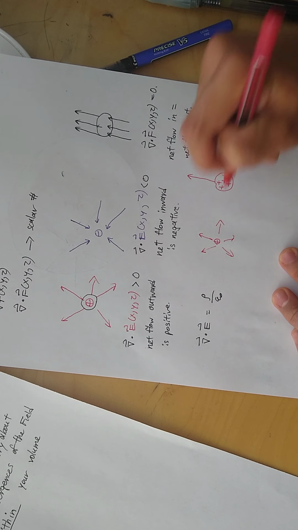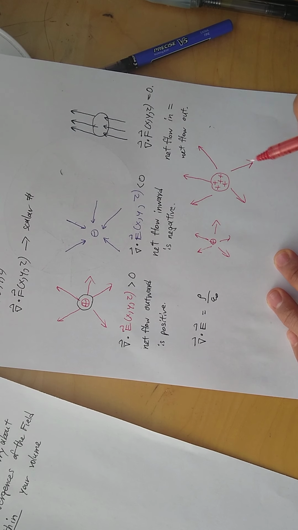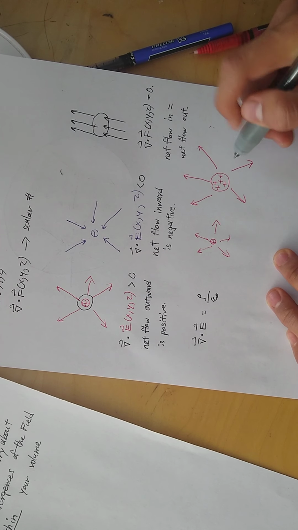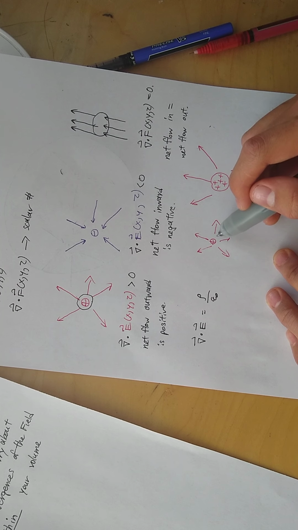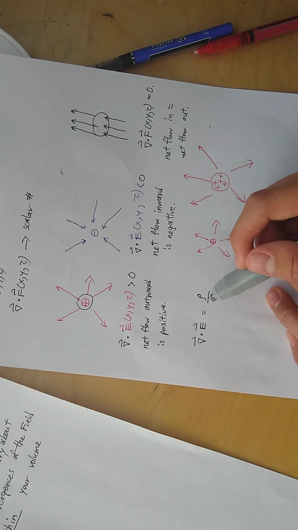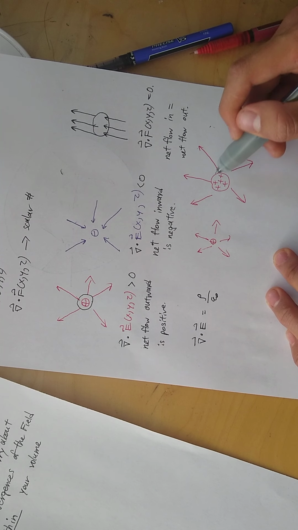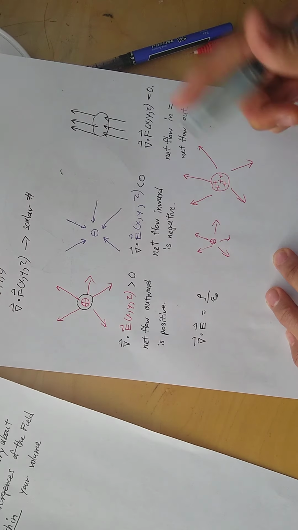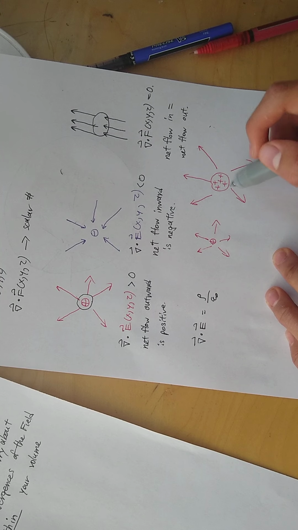When you take the divergence of this, notice how the arrows are longer. The divergence of this case is actually going to be larger than the divergence of this case. And notice, by this equation, this must have a larger charge density. Because the amount of flow is larger in this case compared to this case, that means this rho must be larger for this than for this.